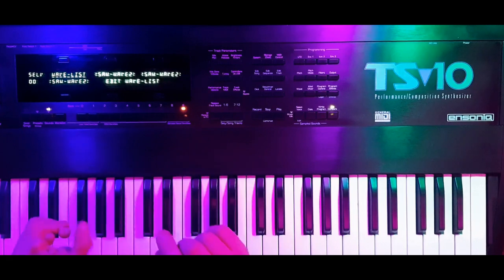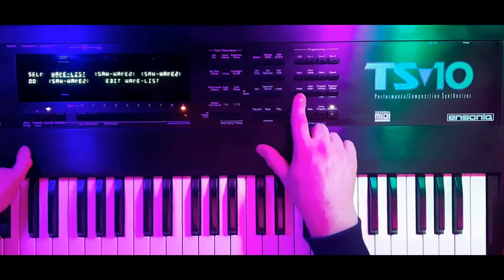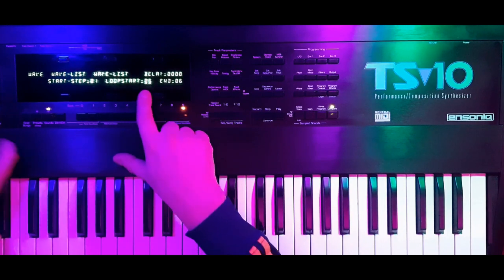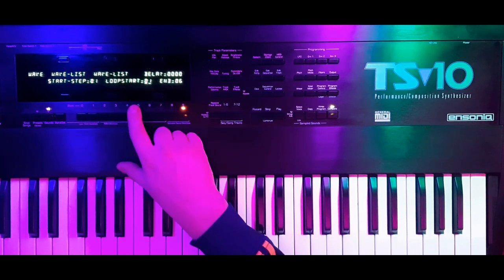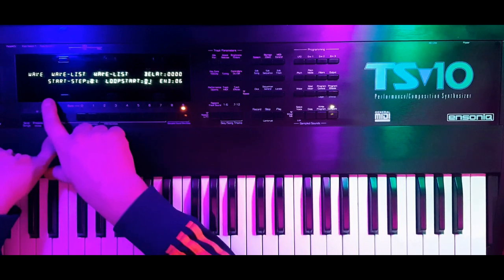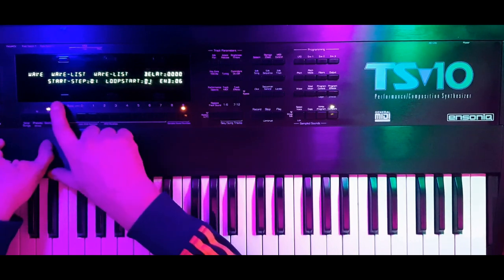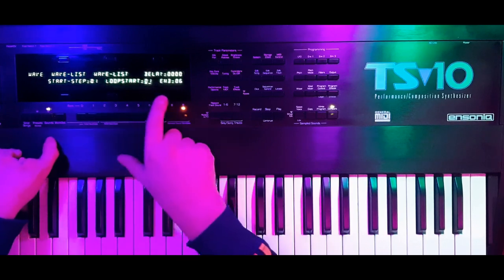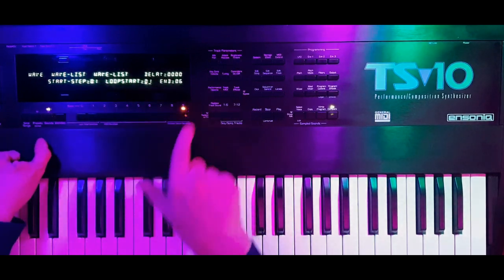On the TS-10 we can make it a little bit more exciting though, so press the wave button again. Now instead of having the loop start at 6, just set the loop start at 1, so it will play the sound from beginning to end through all the vectors, and then start at the beginning again.